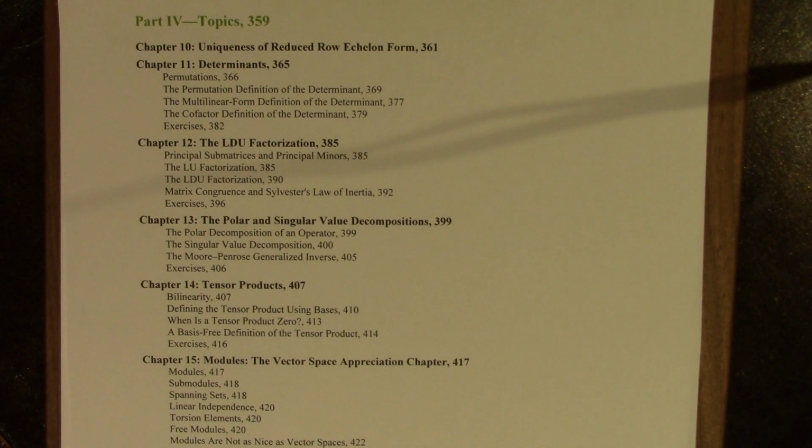The next course in this 3-part or 4-part series is group theory. So I hope to return to that in the not too distant future.